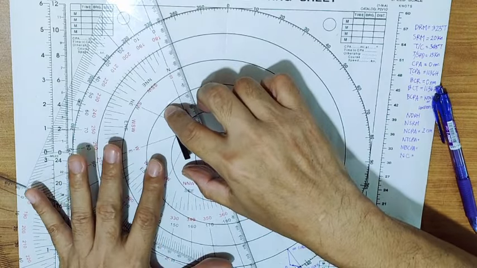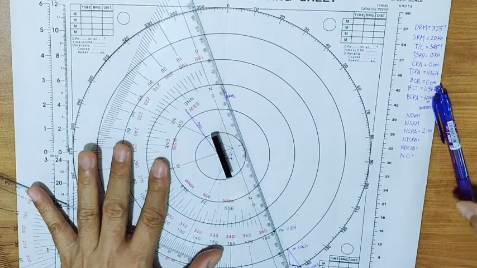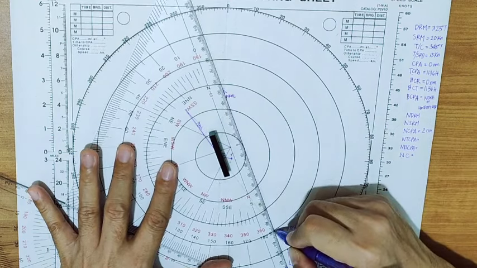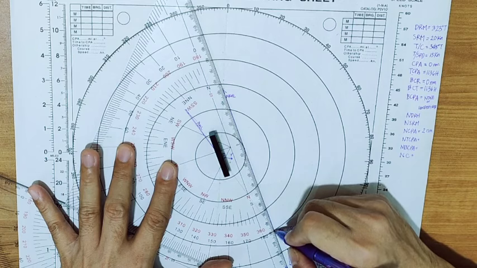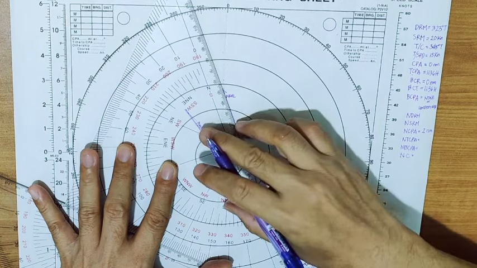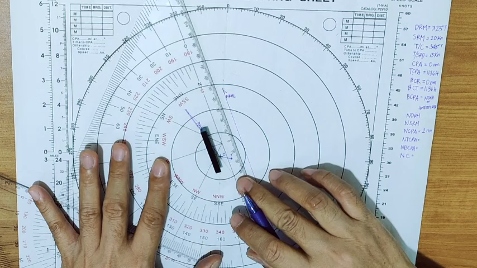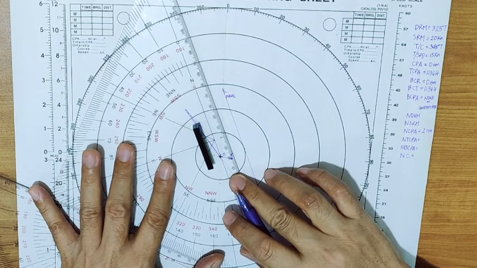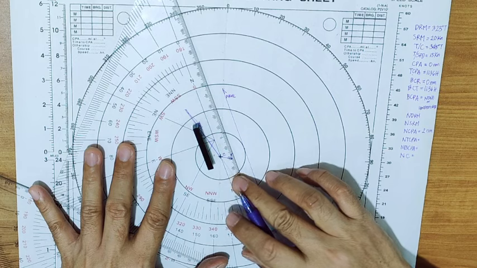Okay, so let's go back to the execution point. So we will draw a line tangent to the 2 nautical mile required CPA, then measure it on the center. So the new DRM is 338.